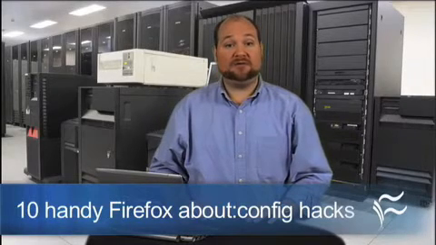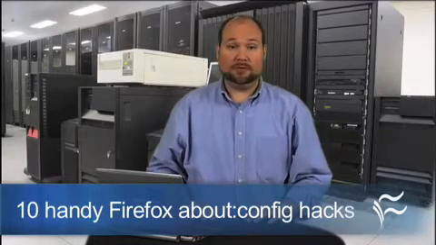Of course, these are only a few of the changes you can make using Firefox's About Config tool. In his article, 10 Handy Firefox About Config Hacks, Jack Wallen covers 7 more tweaks, like forcing JavaScript pop-ups to open in new tabs. I'll link to Jack's article in the IT Dojo blog.